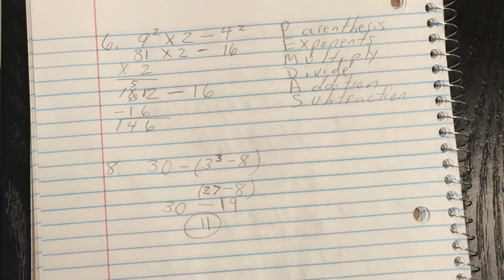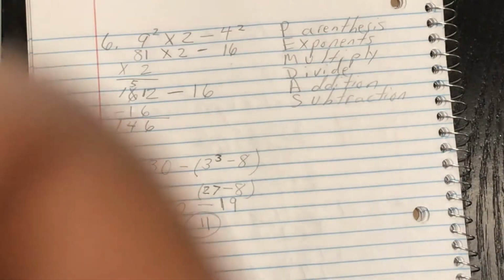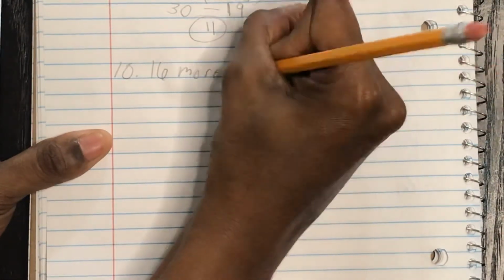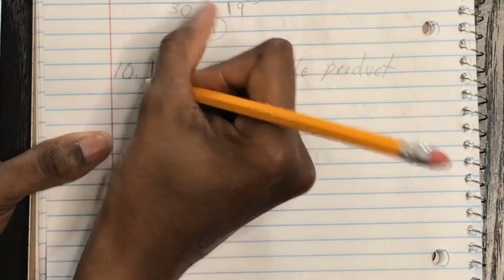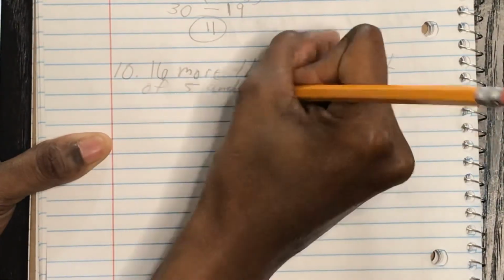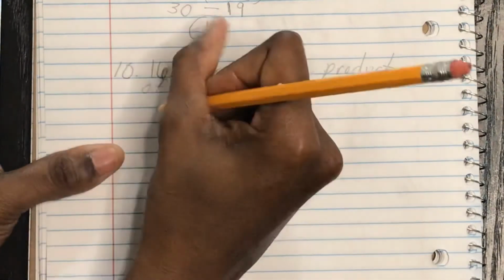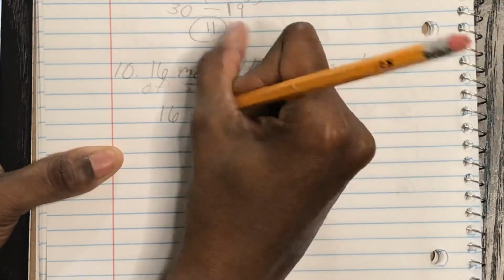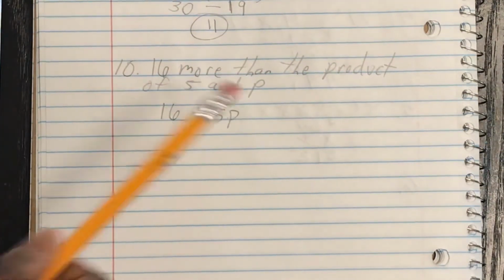Okay, so the word expression for number 10 reads: 16 more than the product of 5 and P. So the product of 5 and P would be 5 times P. So 16 more than the product: you're going to put 16 plus 5 times P, which is the same as saying 5P. 5P is 5 times P.